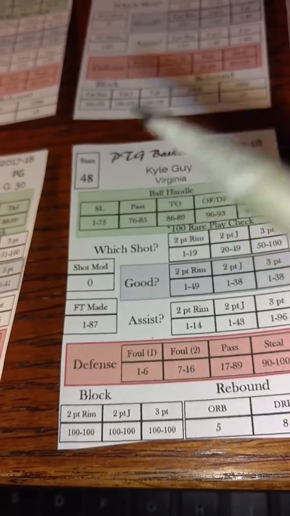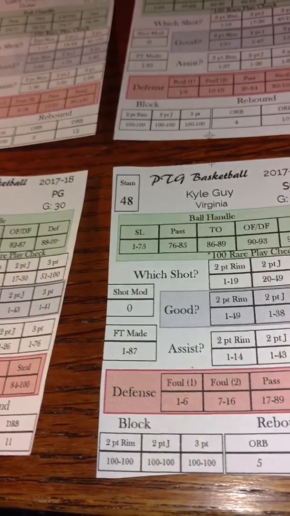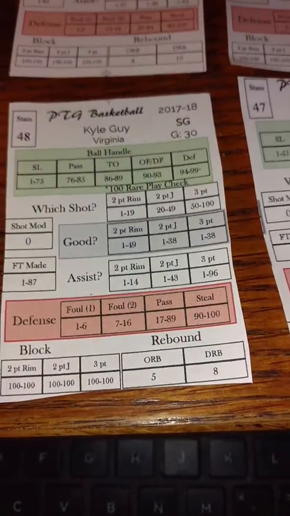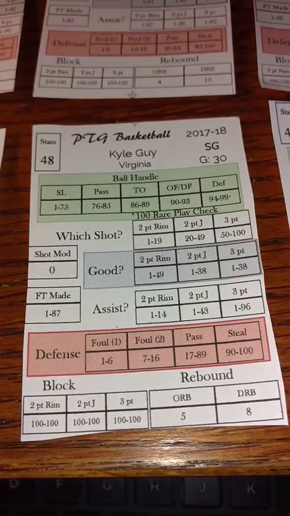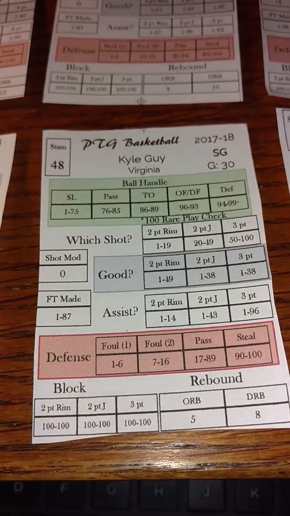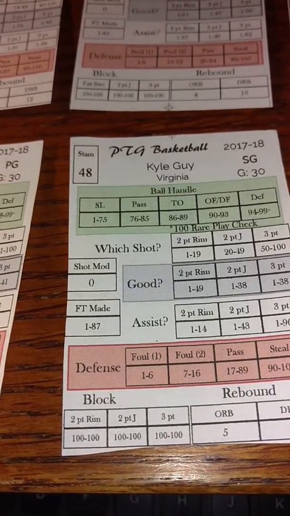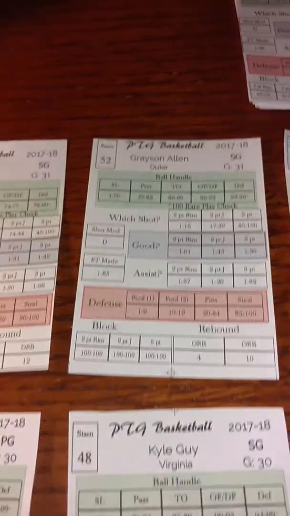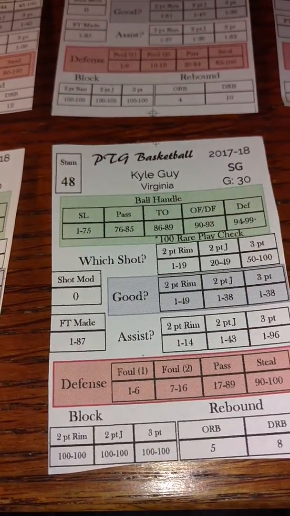So in the upper left-hand corner is stamina. Stamina is, again, it's possessions. So Kyle Guy is able to play without modifier for 48 possessions. You'll have to take him off for 12 possessions to keep him fresh. This number varies from the guys off the bench having just a 2 to guys like Grayson Allen with a 52. Or Trae Young is even higher.